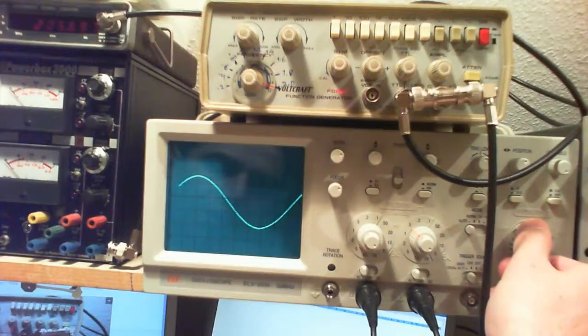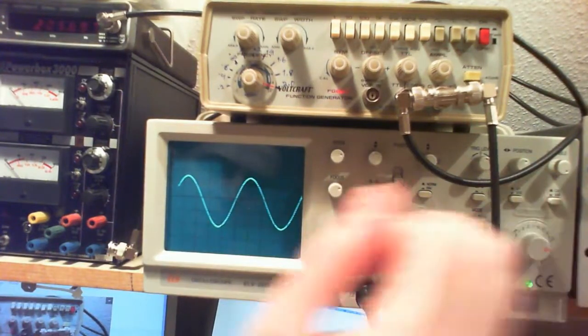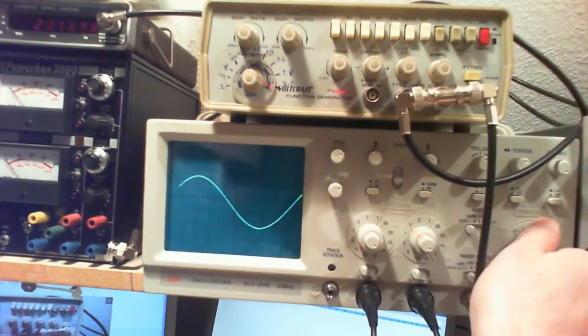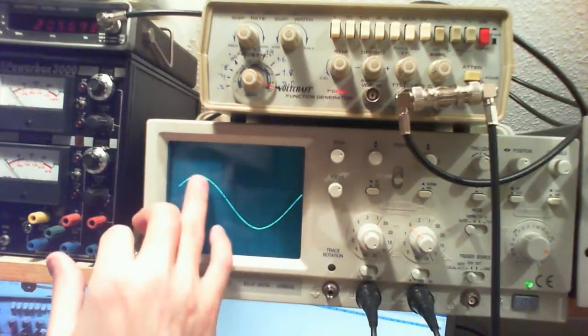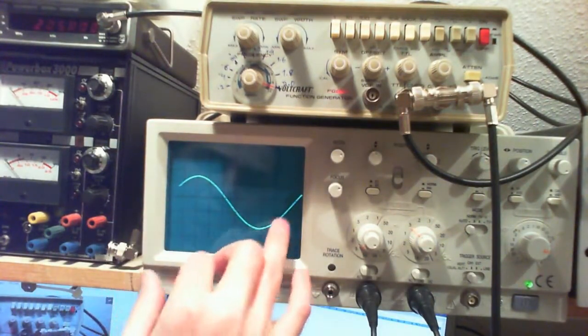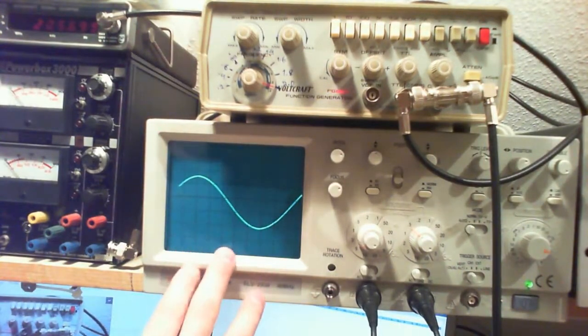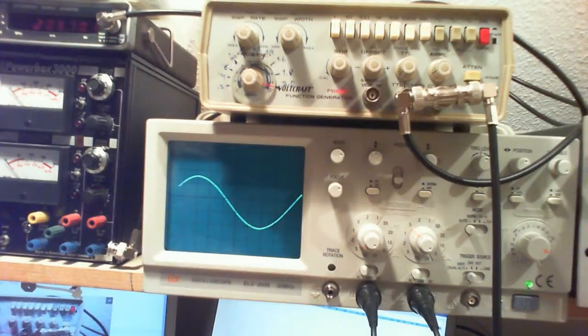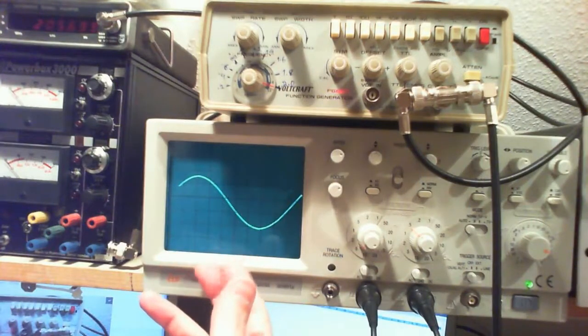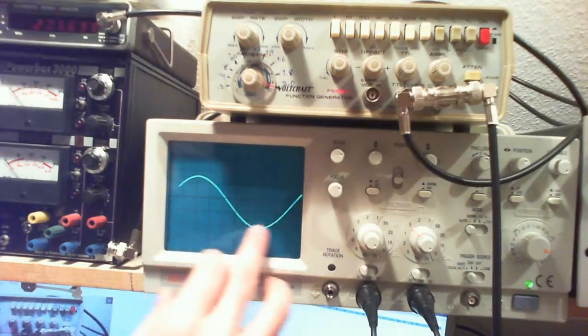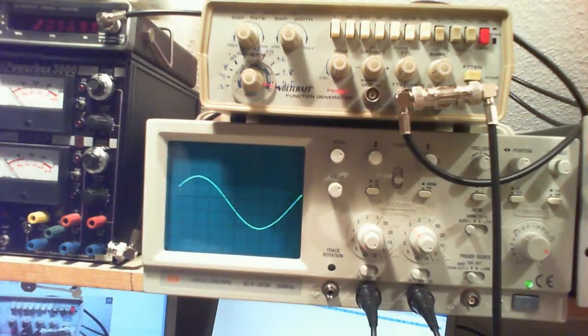Everything is fine except for some problems over here. Still, this counter is a little bit off. If you want your frequency to be as exact as possible, you most probably need to just make a reading over here.